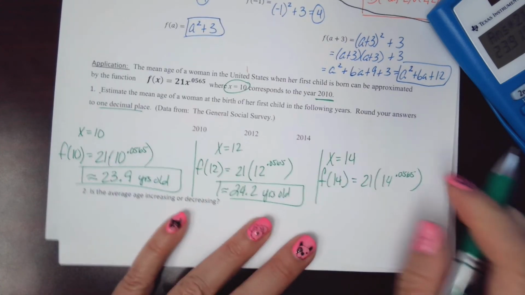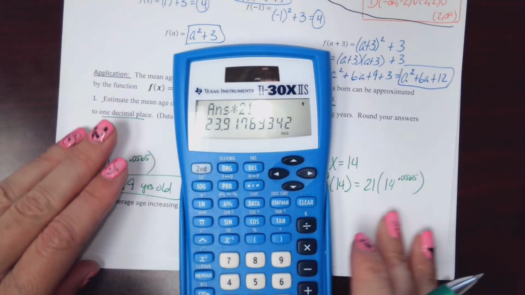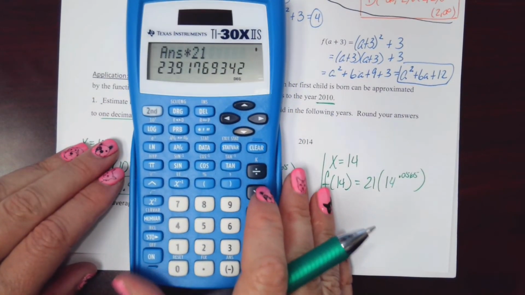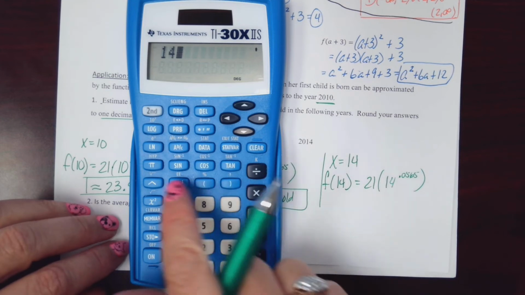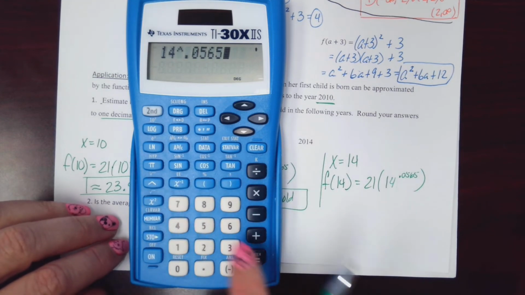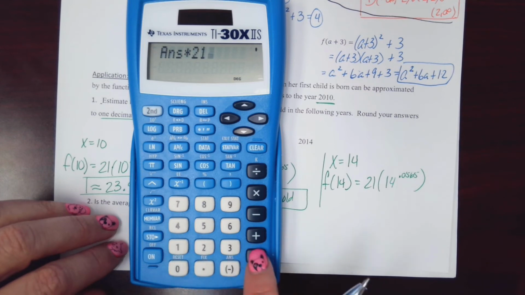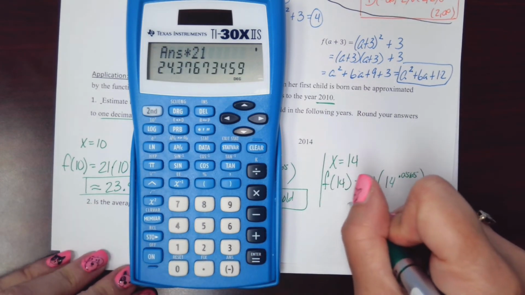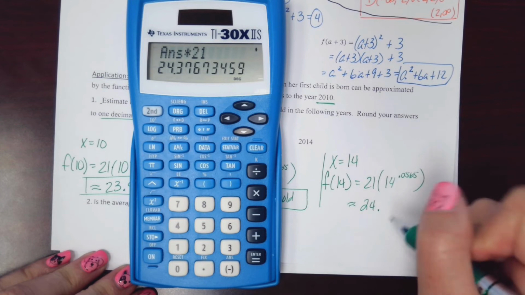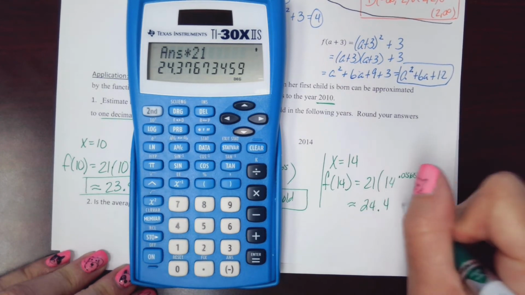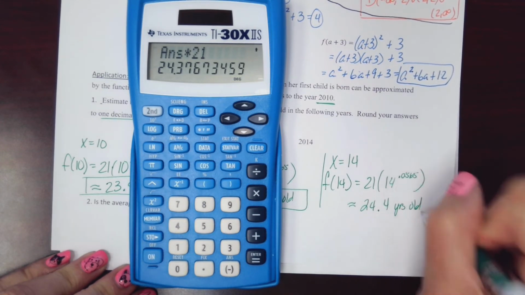And then finally in 2014, I'll do this one on my calculator, I've got 14 to the power 0.0565, and then I'm going to multiply that times 21. And I get about 24, we're rounding to the first decimal place, so 24.4 years old. Rounding matters.